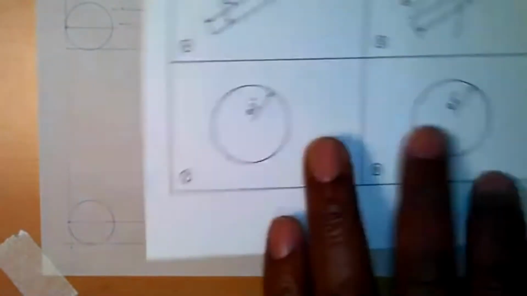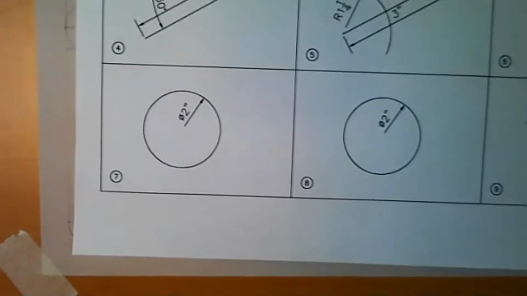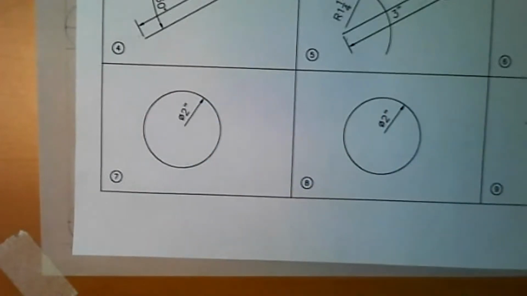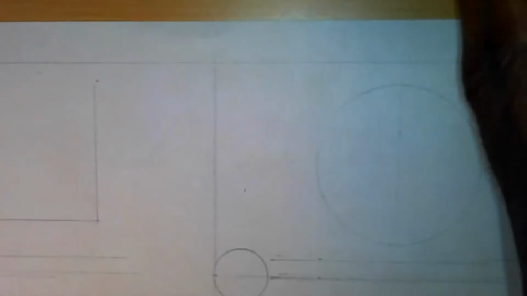Now these last two, I'm going to let you do on your own because it's nothing more than creating two circles, having a 2-inch diameter, 1-inch radius, just like you did with this one here, just like you did the second one.